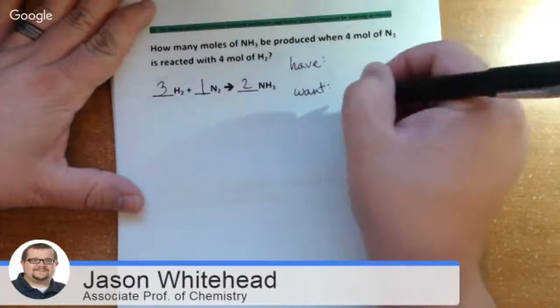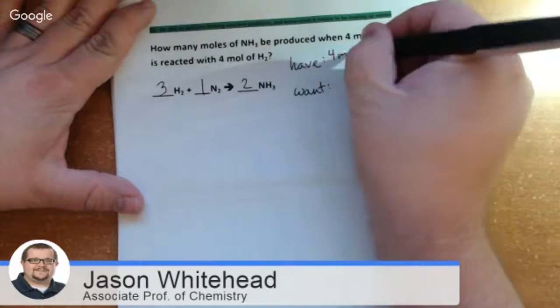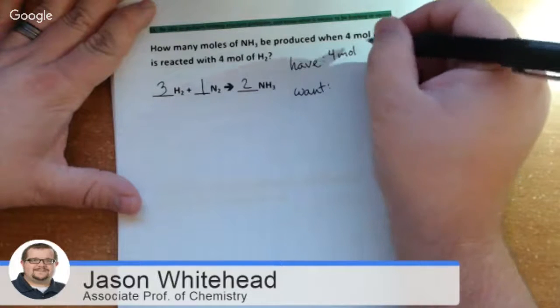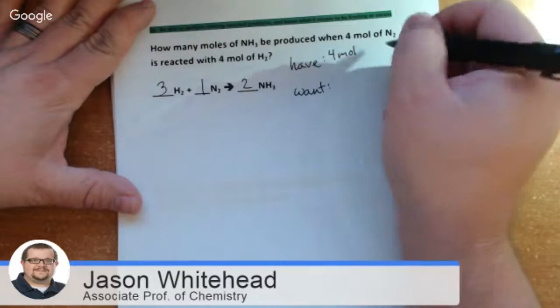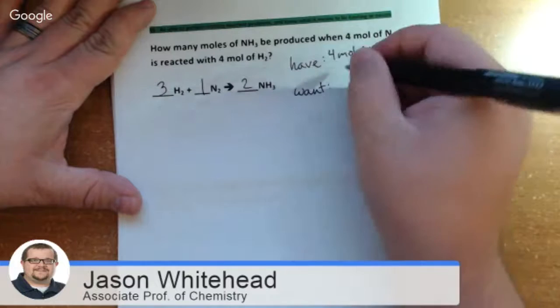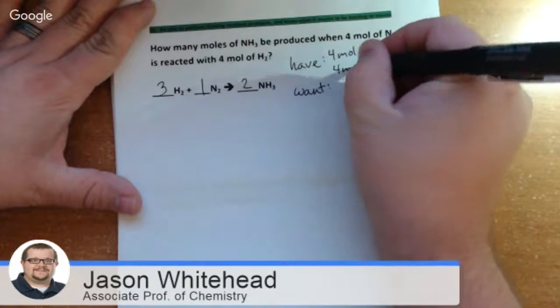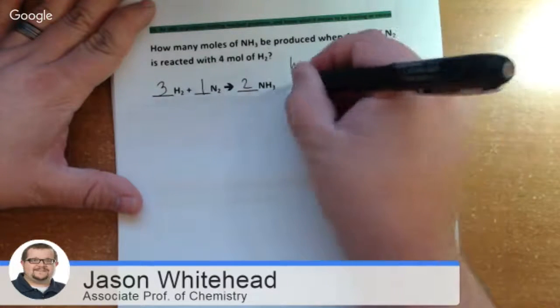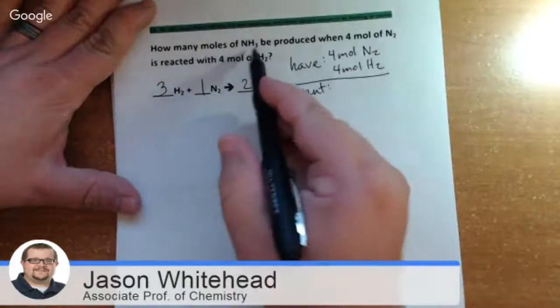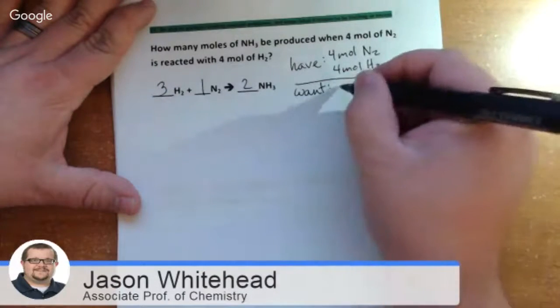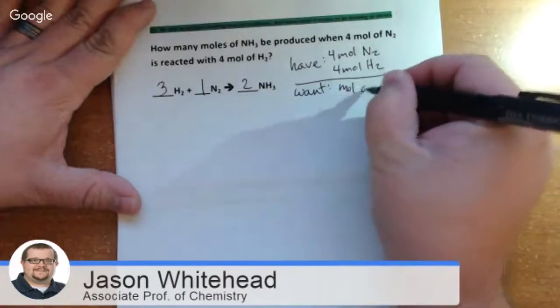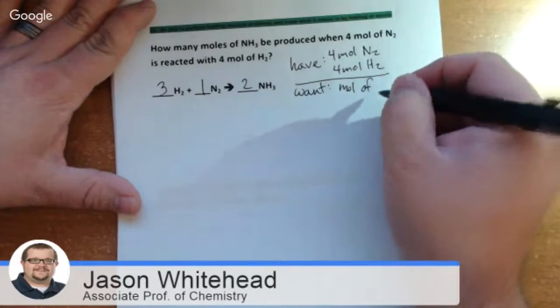For my have, I've got 4 moles of N2 and 4 moles of H2. And it says how many moles of NH3 will be produced. So my want is moles of NH3.